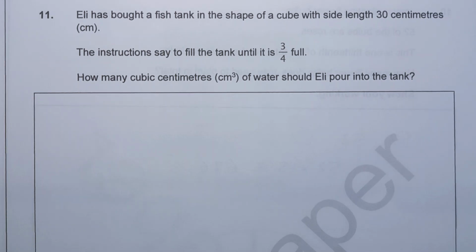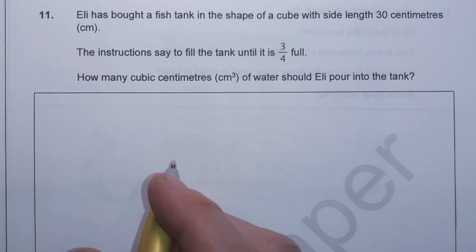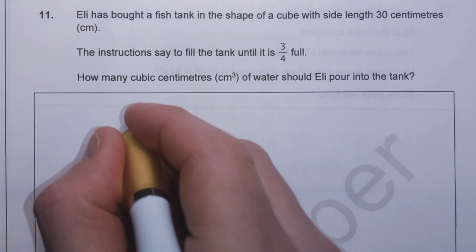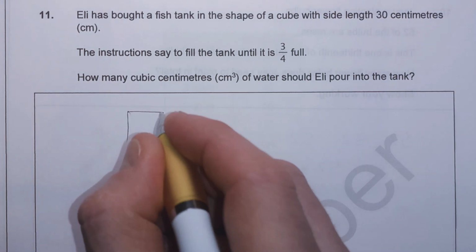Question 11. Eli has bought a fish tank in the shape of a cube with side length 30 centimetres. The instructions say to fill the tank until it is 3/4 full. How many cubic centimetres of water should Eli pour into the tank? Right, well, we're talking about a cube, so a good way to do this is to actually draw a diagram.